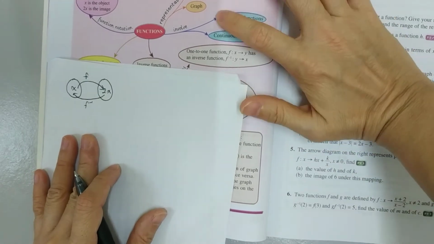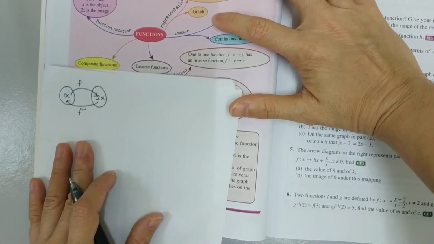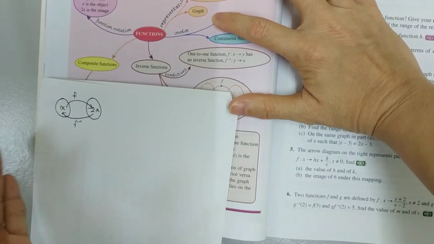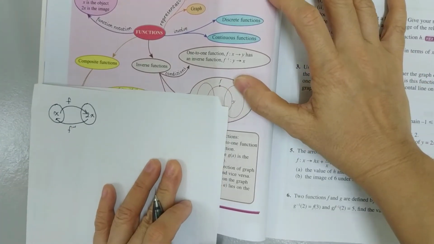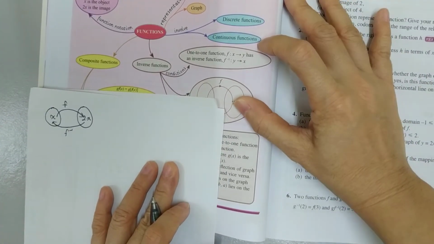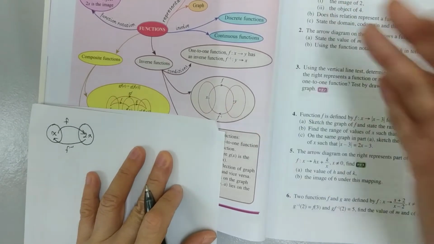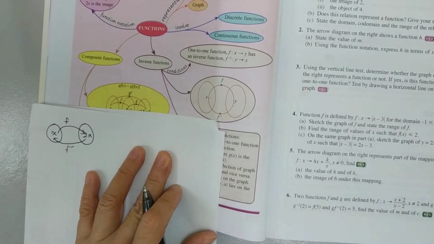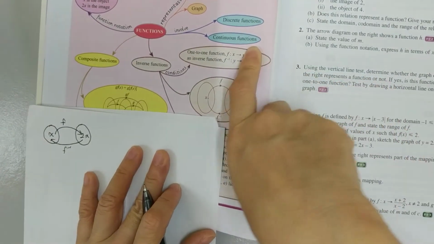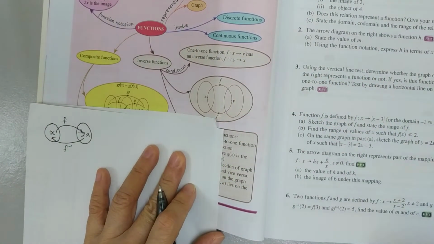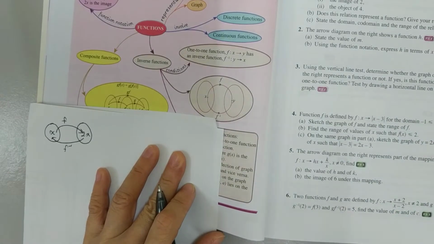So you have the arrow diagram and you have the graph as well, where it's just x and y. So we have discrete functions and continuous functions. Discrete basically means this is this, that is that. And continuous would be, you can always evolve it.